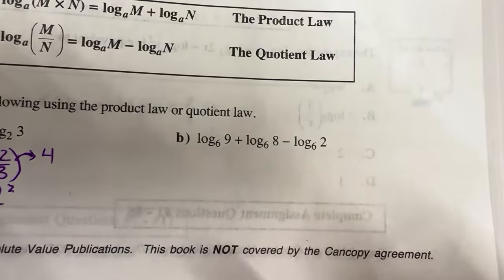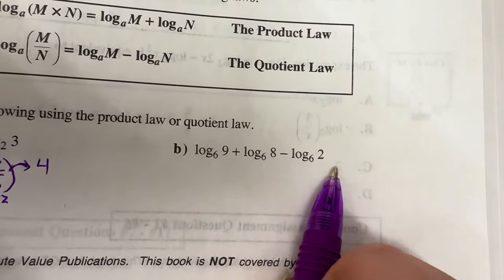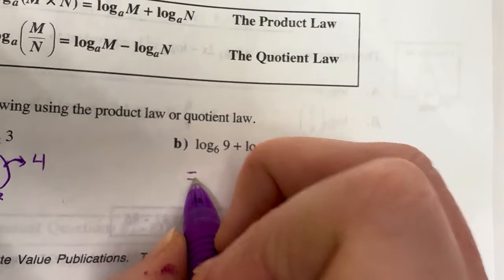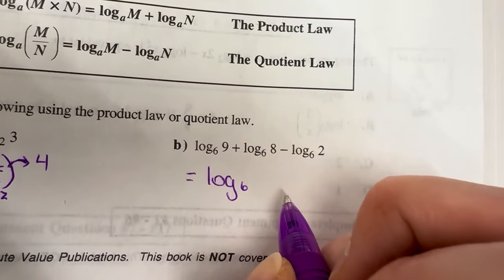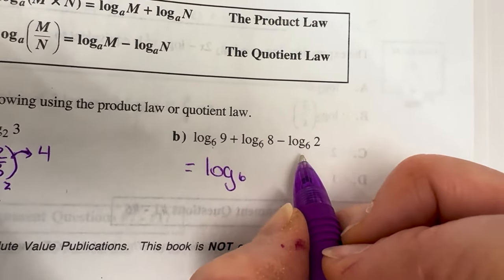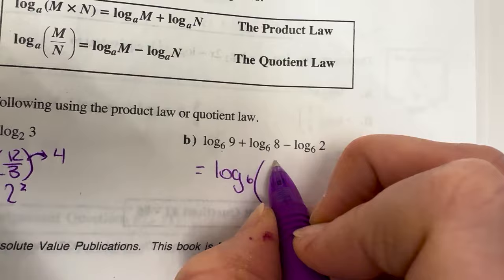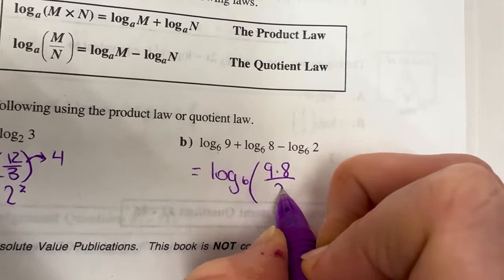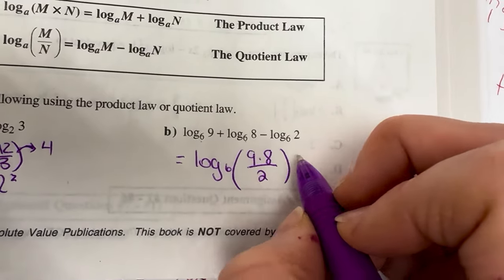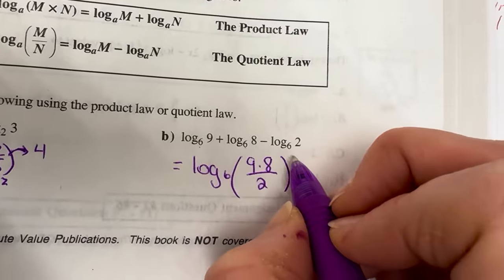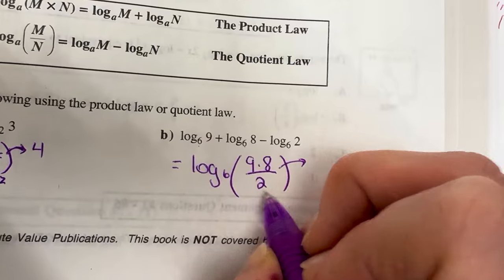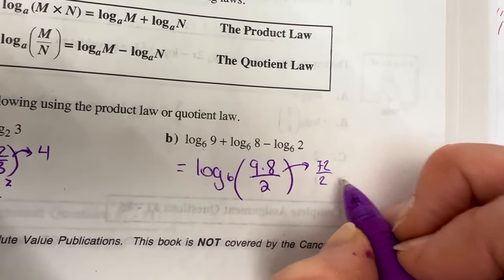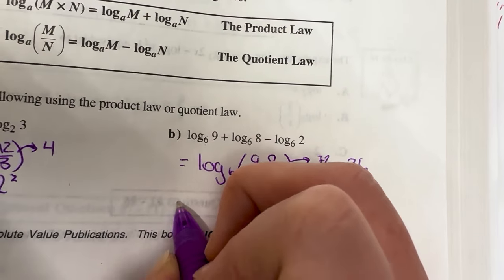Okay, this one right here. So we're adding these, and then we're going to divide that one. So this would be log base, and you can do this because it's all the same base. So we'd have 9 times 8 divided by 2. That's going to give me, 9 times 8 is 72, divided by 2, which is going to be 36.